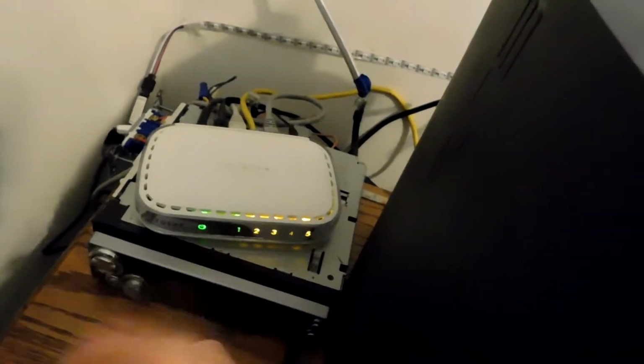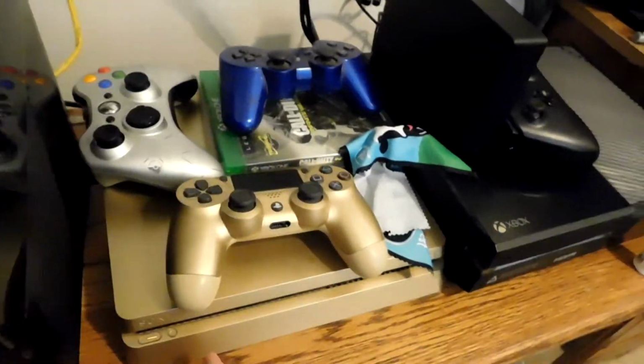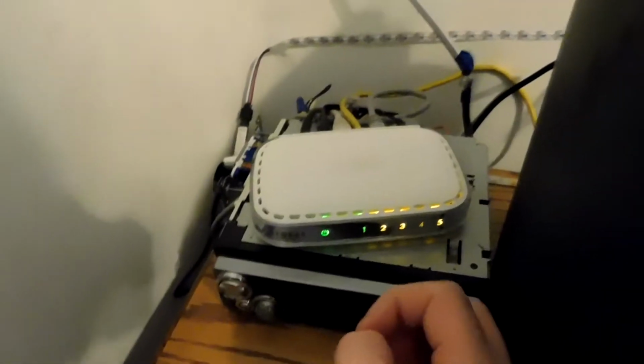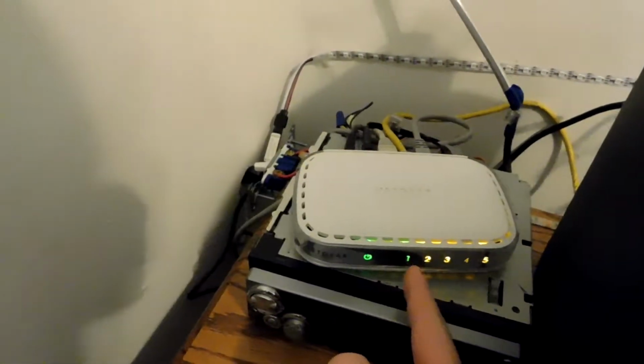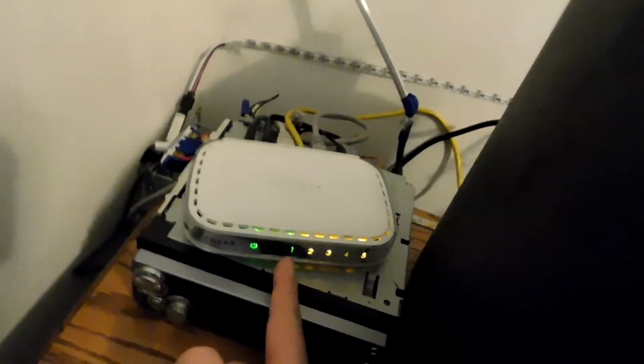For example, the good thing about these for residential is if none of these devices are taking up any bandwidth, let's say this is registered as port 2 on the switch, pretty much this will transfer all the bandwidth from port 1, which is the in, to port 2, which is the Xbox One.